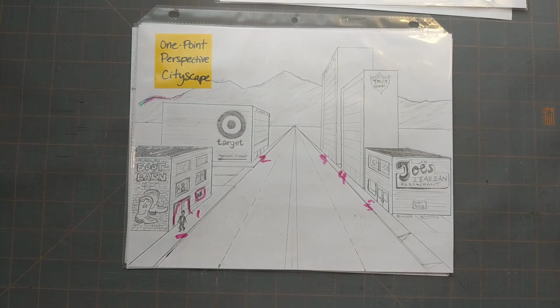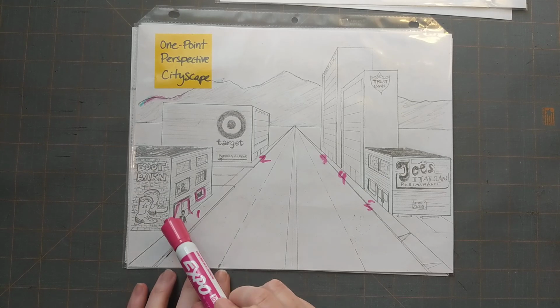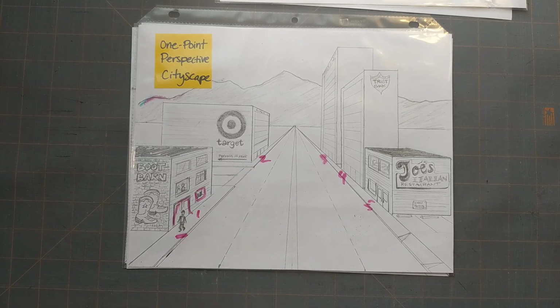Okay, I'll include an attachment to show you how to draw the windows and doors and the person on the street. So hopefully you will just take some creative freedom and show me what comes to your mind in drawing a 1-point perspective cityscape.